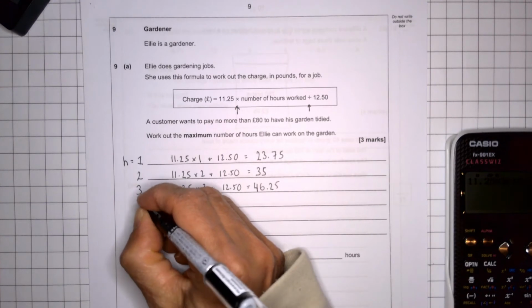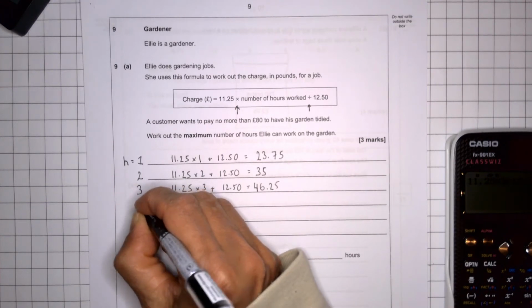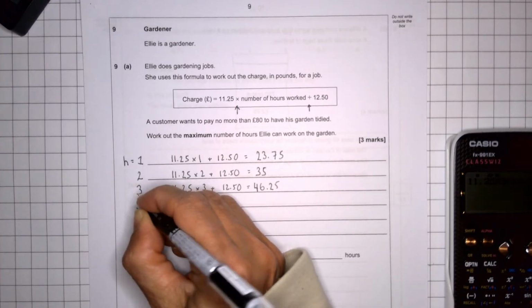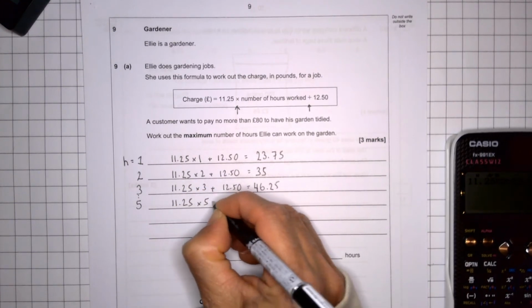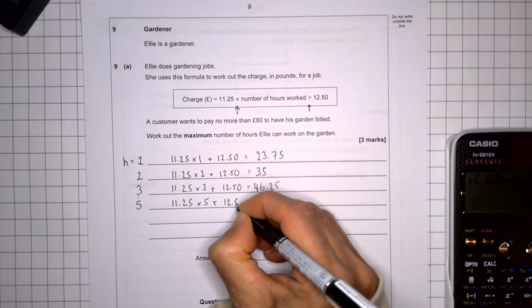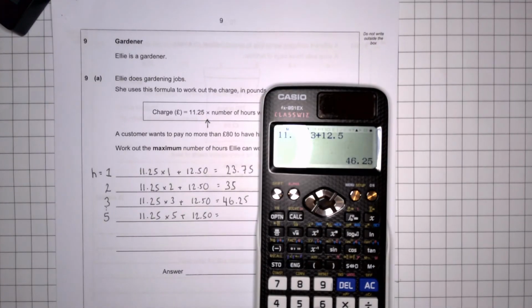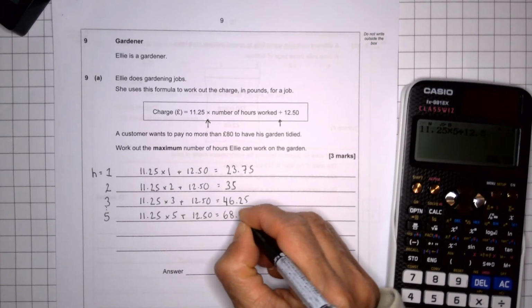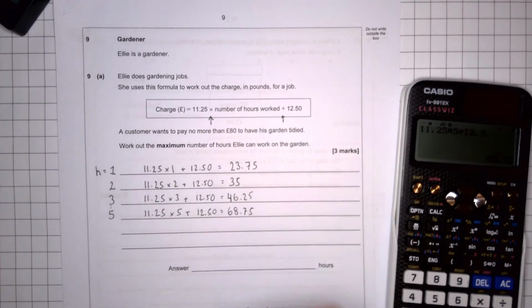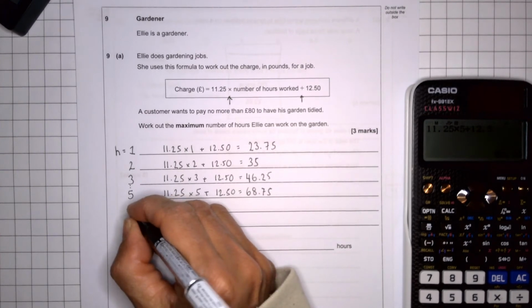I'm going to skip 4 and I'm going to go to 5, okay? Because we want to kind of get there a bit faster. So we need 11.25 times 5 plus 12.50. And this time it came out to 68.75. A bit closer, but we still can get closer. So I'm going to skip 6 and I'm going to try 7.